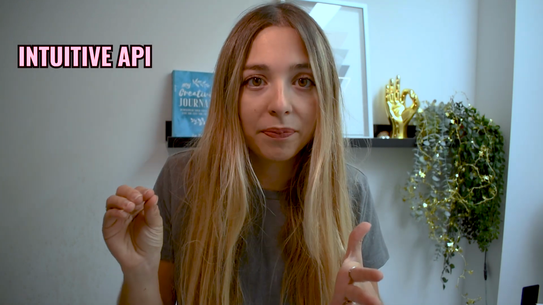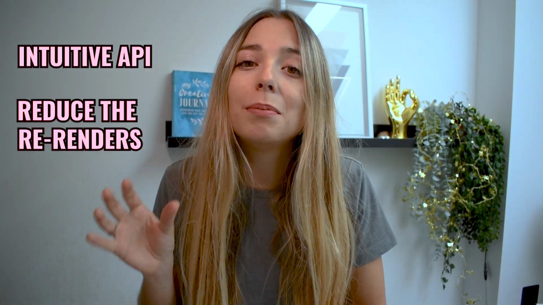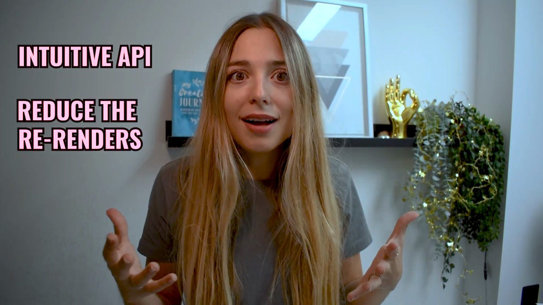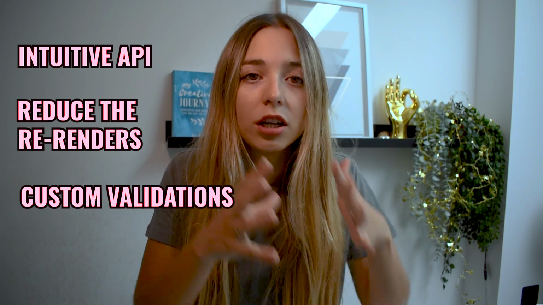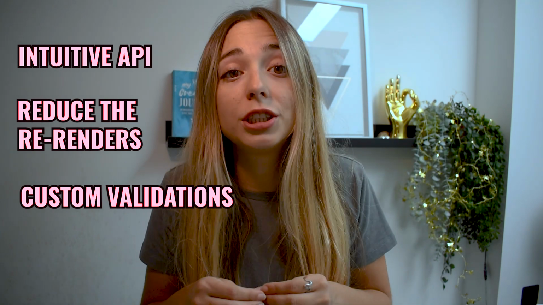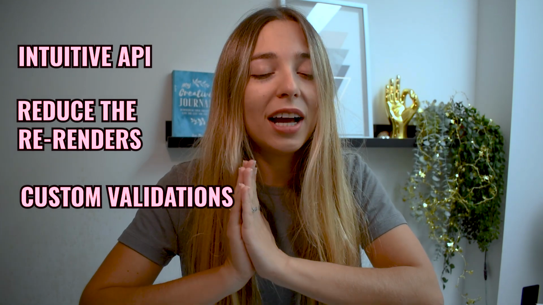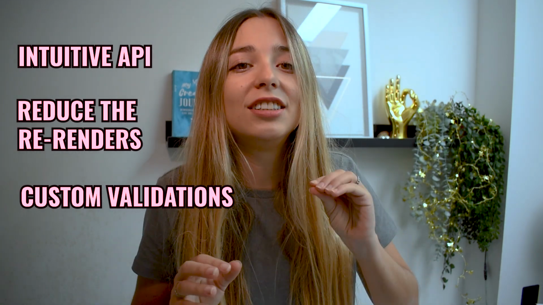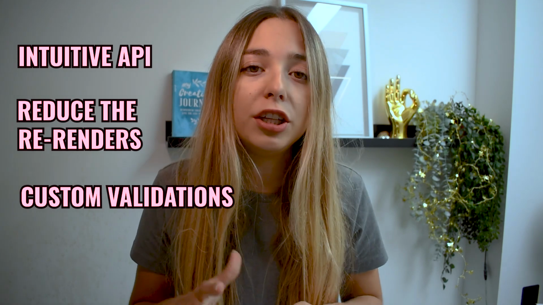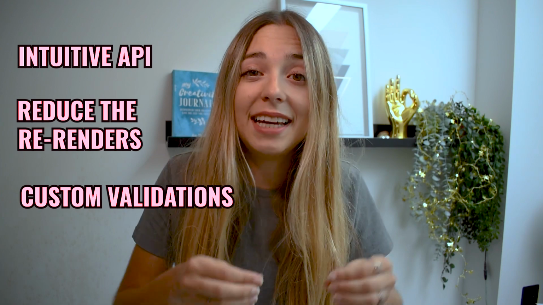It simplifies the way that we're handling forms by providing a straightforward and intuitive API. React Hook Form optimizes for performance by reducing the number of re-renders. And it offers built-in validation and custom validation rules. This helps ensure data integrity and provides a better user experience with error handling, so you can have an error per field. So a specific error if the user doesn't introduce the name, and a specific error if the user doesn't introduce the email. It also has minimal state management.